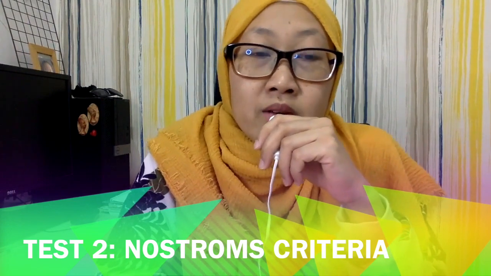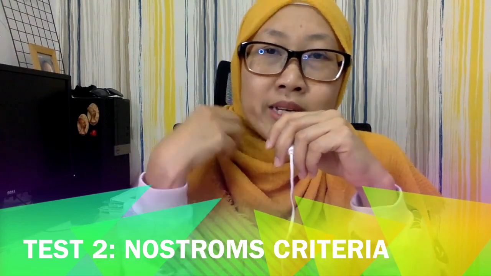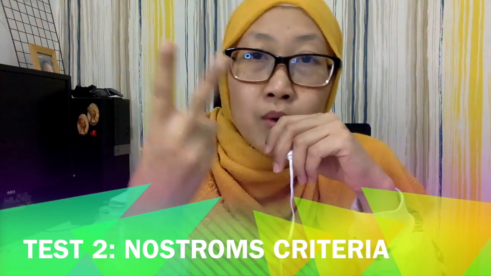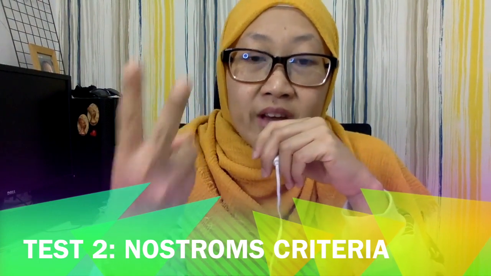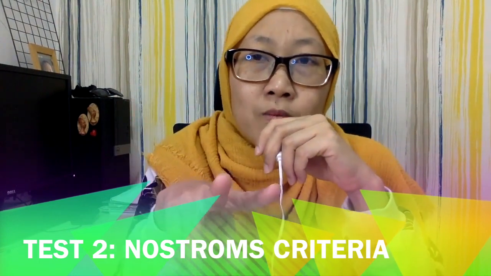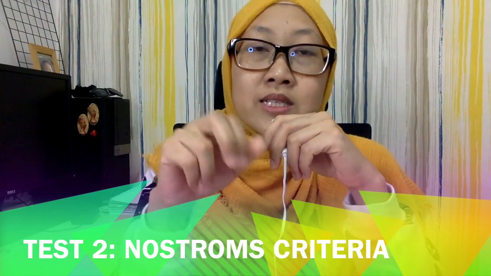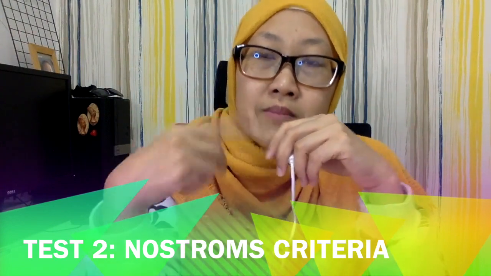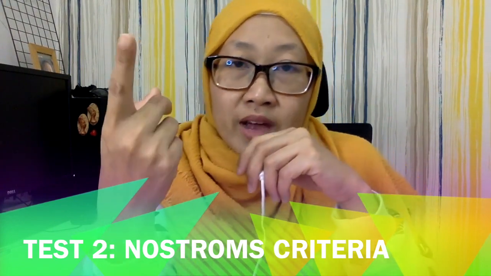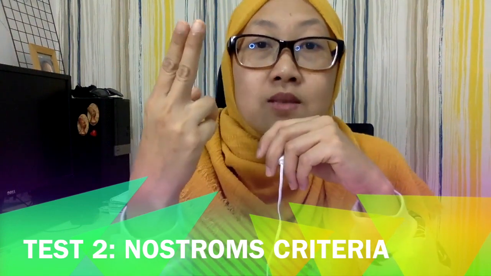So maybe, for example, in test 1, you identified that there are two possible rate of return values. In test 2, if it fulfills the criterion, then maybe one of the values is negative and another one is positive.